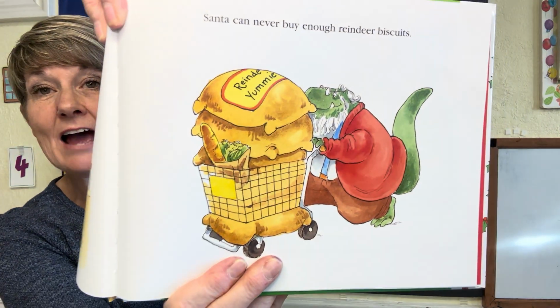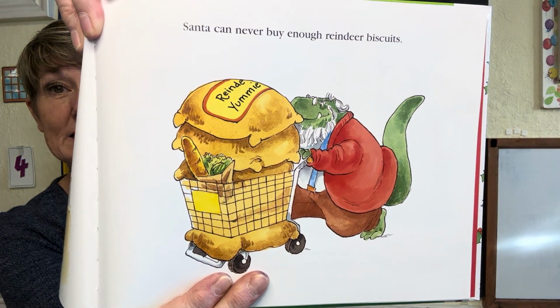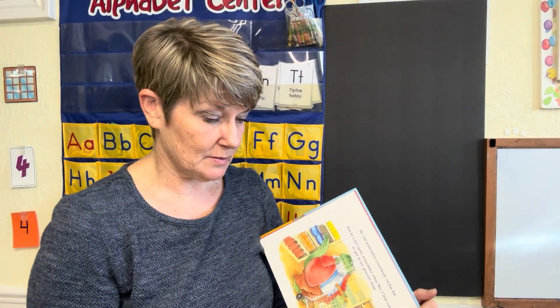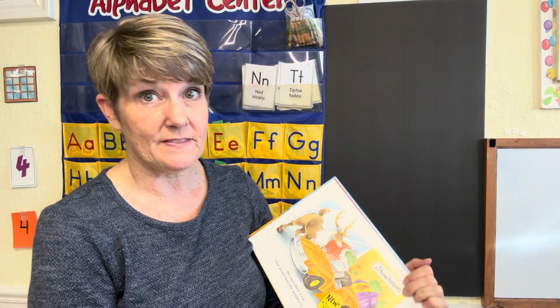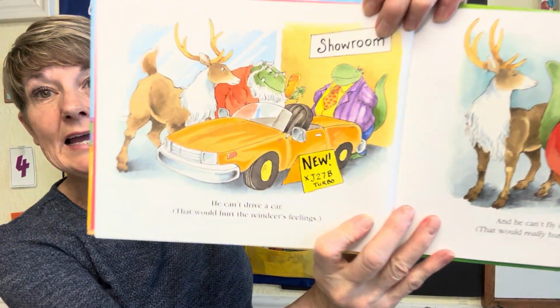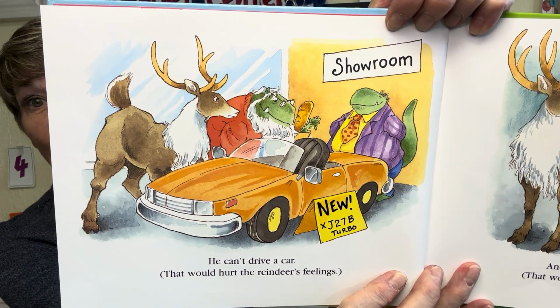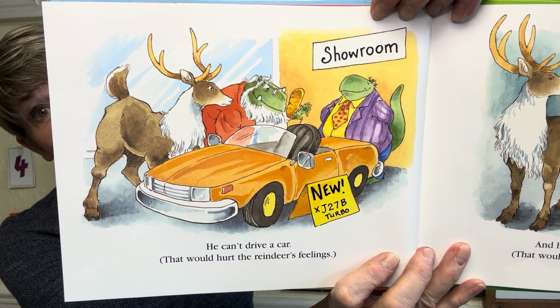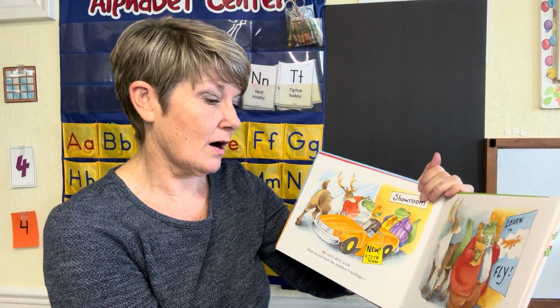Santa can never buy enough reindeer biscuits. Does he need to buy? He has lots of reindeer he has to buy biscuits for, doesn't he? And I think they really like him. He can't drive a car. That would hurt the reindeer's feelings. Don't you think they would feel bad if he drove a car?